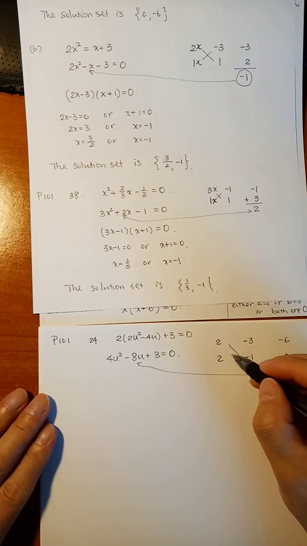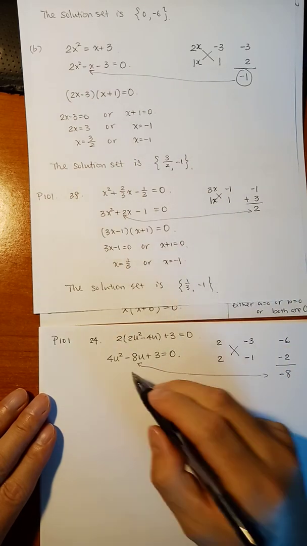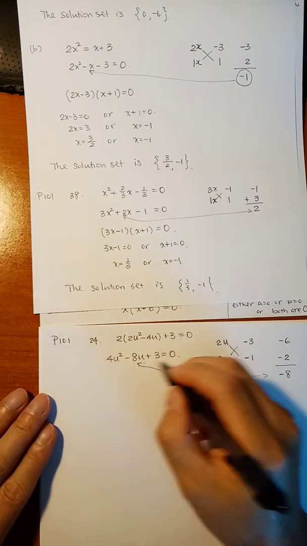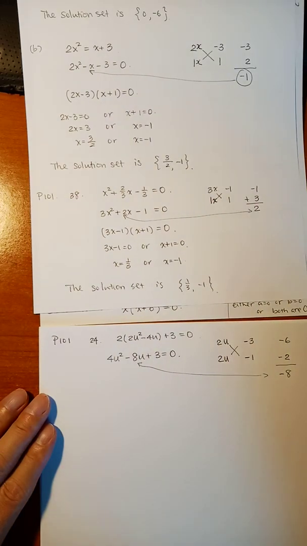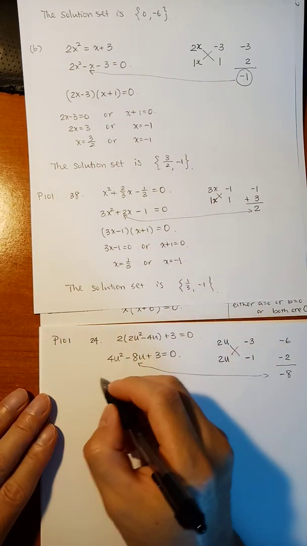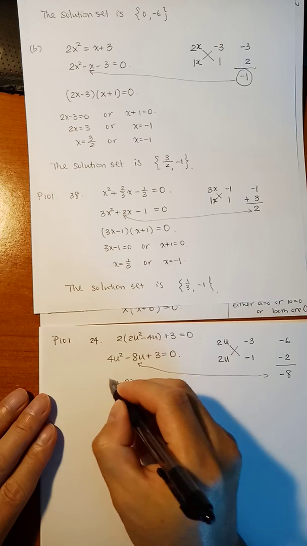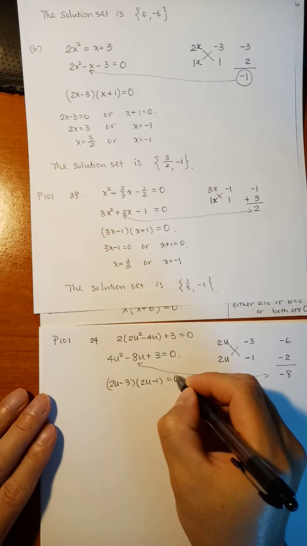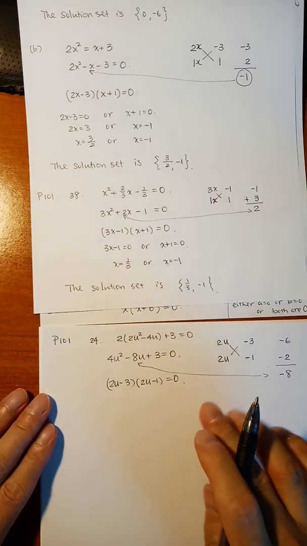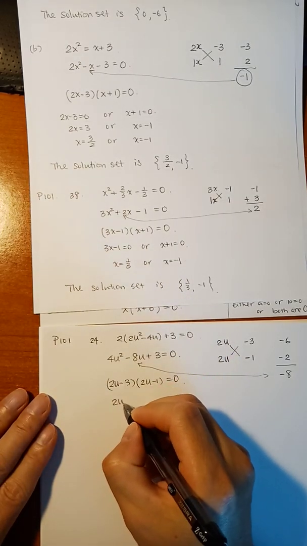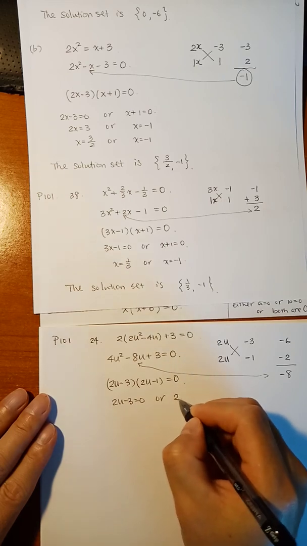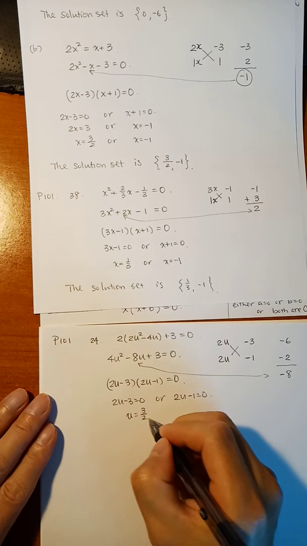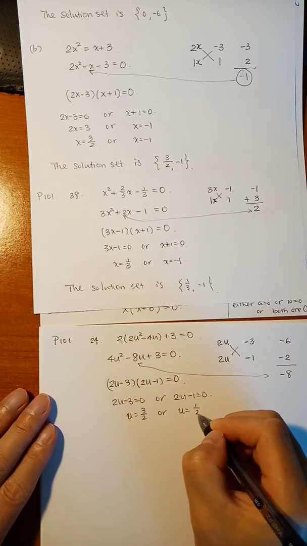It's very important. When this matches the b term, you're going to put a u here. This variable is u, so you put a u here and a u here. So you get 2u minus 3 times 2u minus 1 equal to 0. It has to be 0. And then you will get either 2u minus 3 equal to 0 or 2u minus 1 equal to 0. So u is 3/2 or u is 1/2.